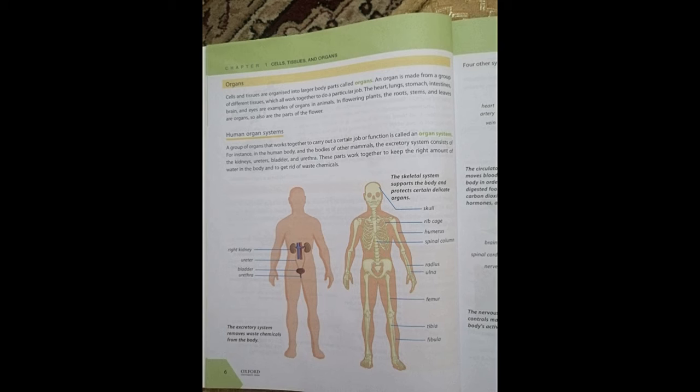Students, now coming to page number 6. Our next topic is organs. What are organs? Cells and tissues are organized into larger body parts called organs. An organ is made from a group of different tissues which all work together to do a particular job. The heart, lungs, stomach, intestine, brain and eyes are examples of organs in animals. While in plants, the root, stem and leaves are organs. So it is also called a part of the flower.